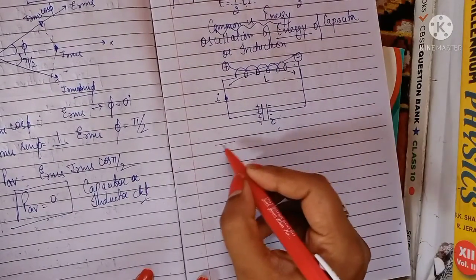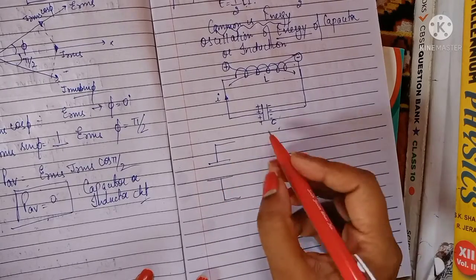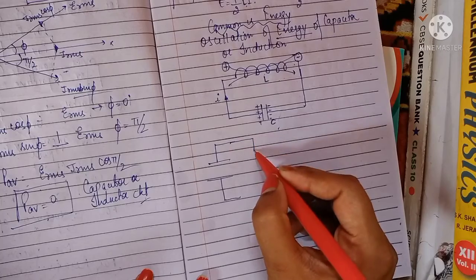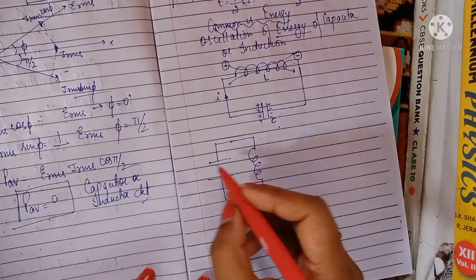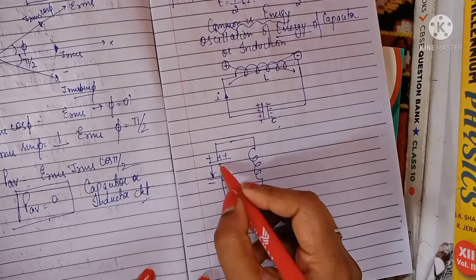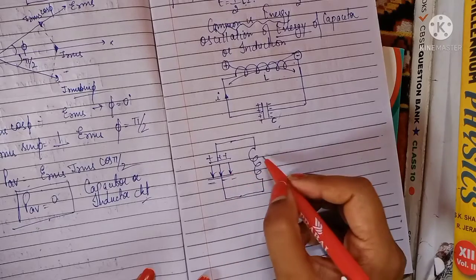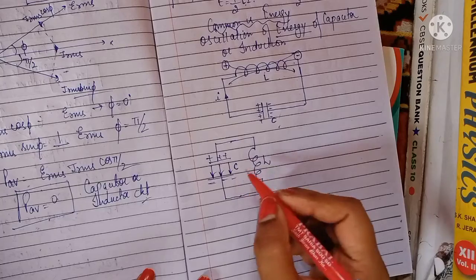Or you can understand it like this also. Let's say that initially we have a capacitor like this, okay, and here your inductor is going to be like this, okay. Now this is the charge, obviously the electric field lines will be there from here to here. This is your inductor, and this is your capacitor.